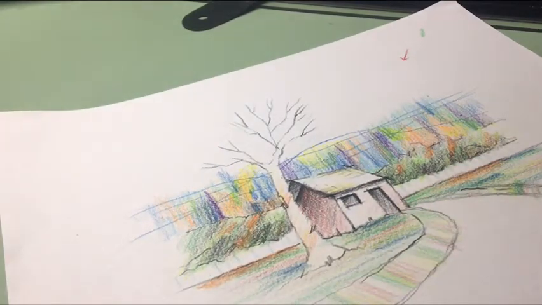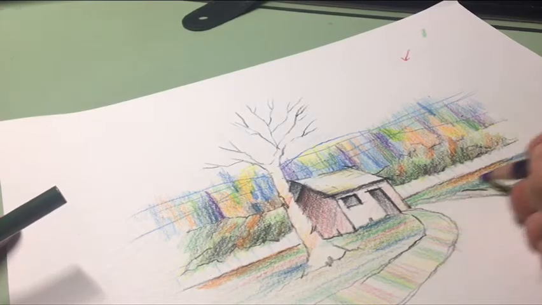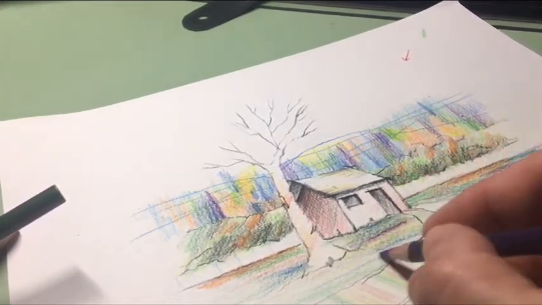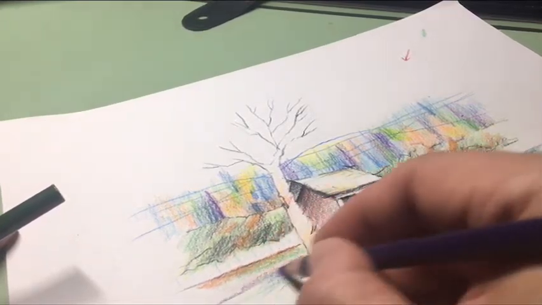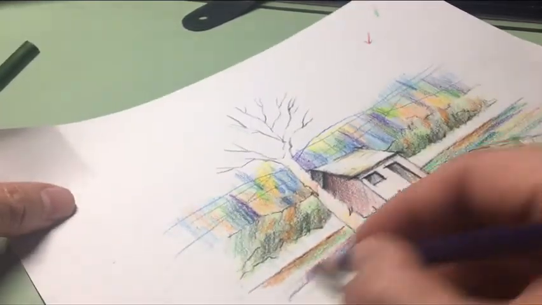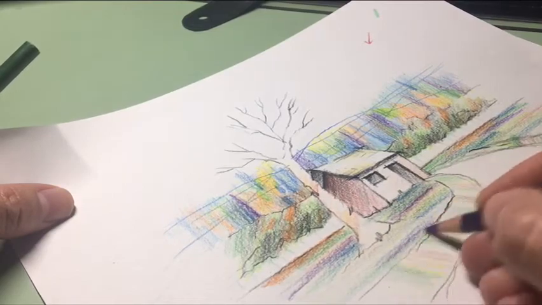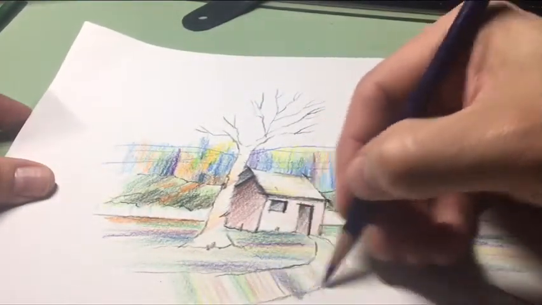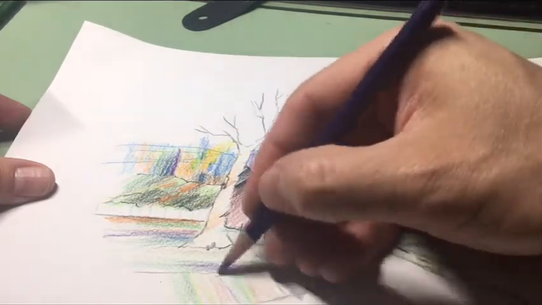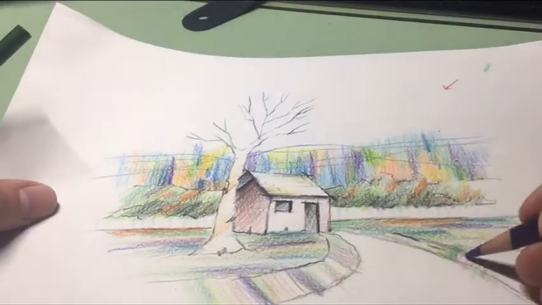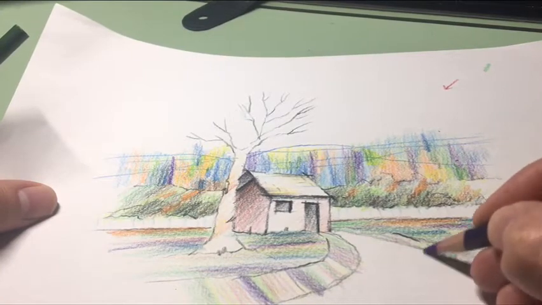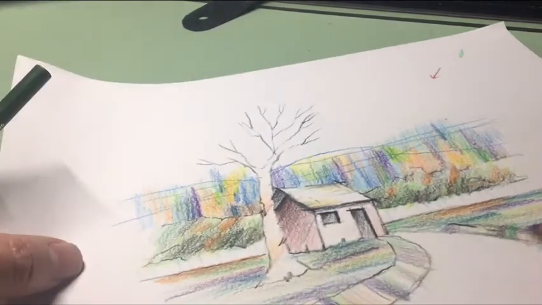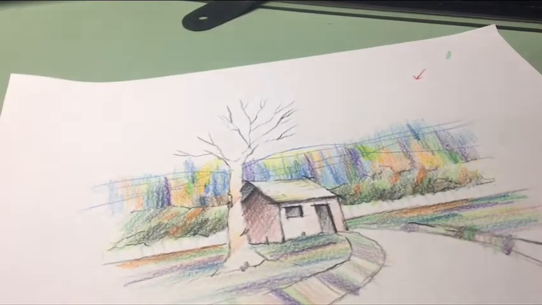And maybe a little bit of purple along here a little bit too. Anyway, purple is one of those dominating colors, so you don't want to put too much on there. It'll overtake everything else.